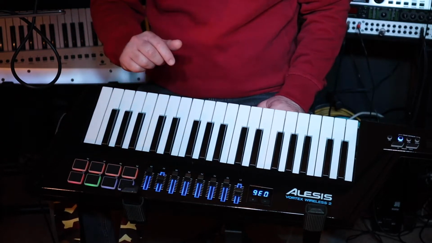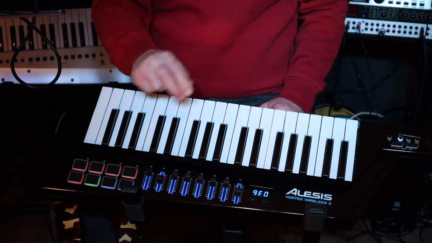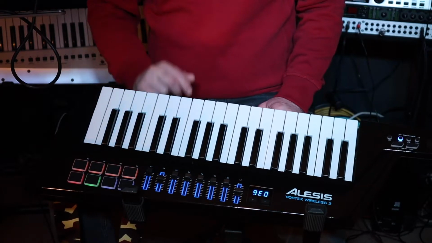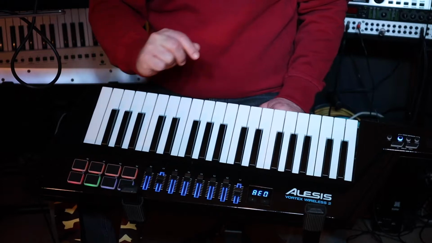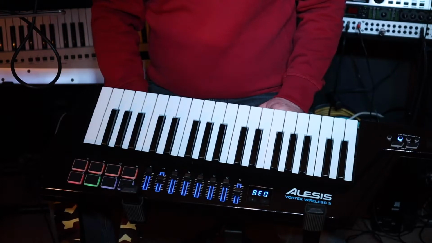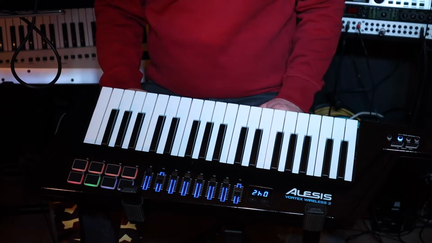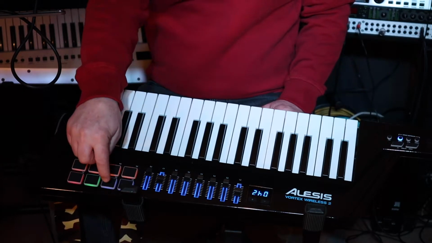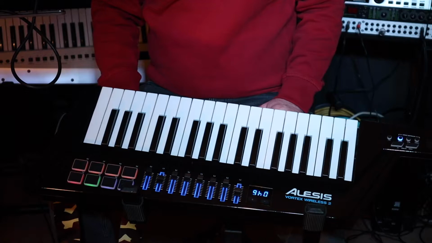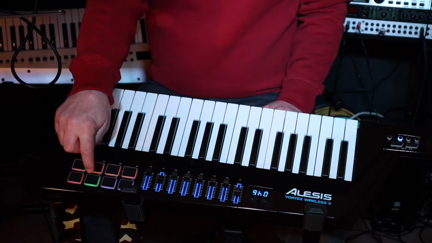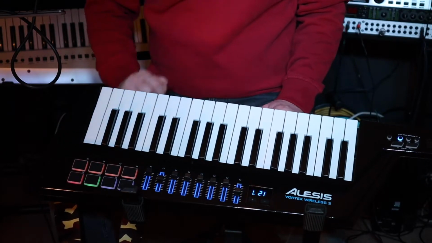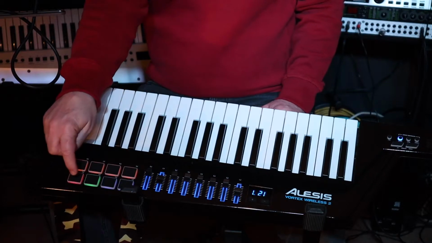I use 2 pads for the bass drum. I use 2 pads for the snare drum, 1 pad for the closed hi-hat, 1 pad for the open hi-hat, 1 pad to start the session recording, and 1 pad to stop session recording.